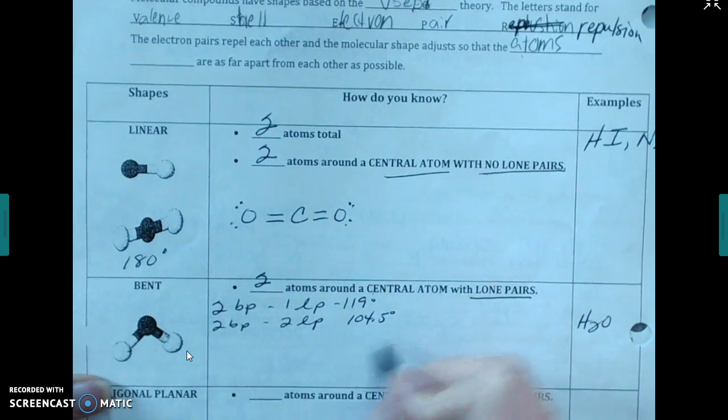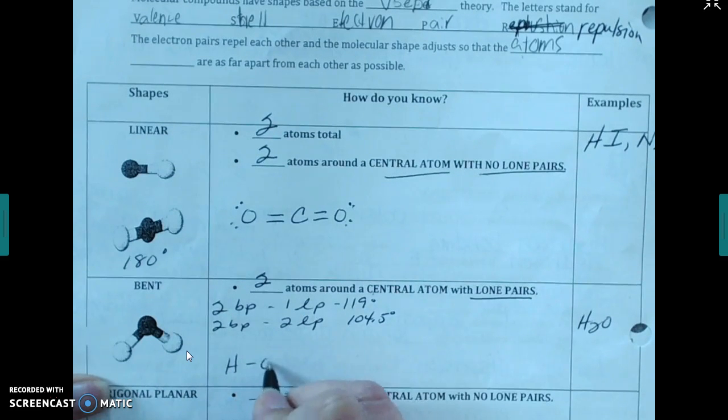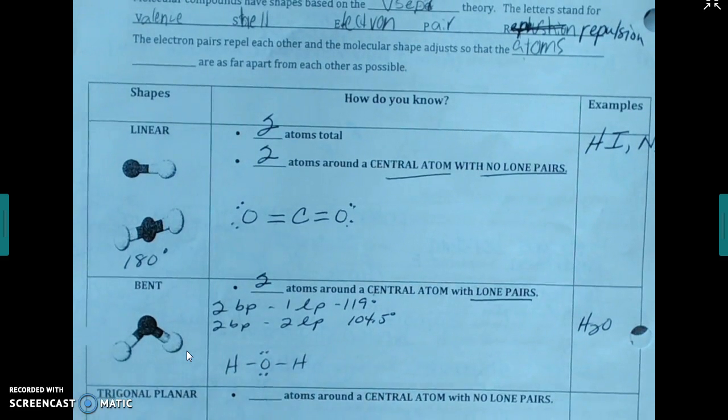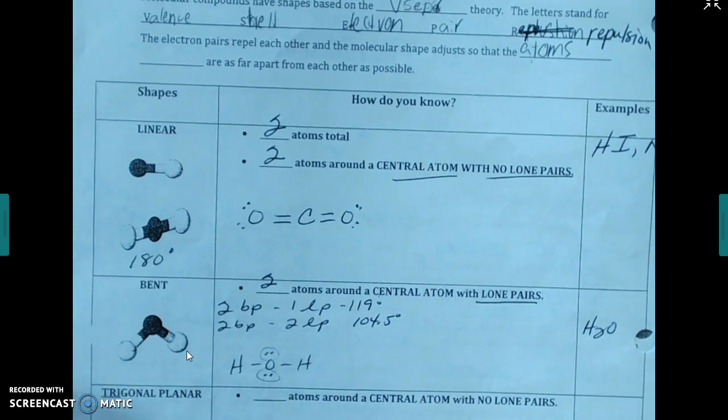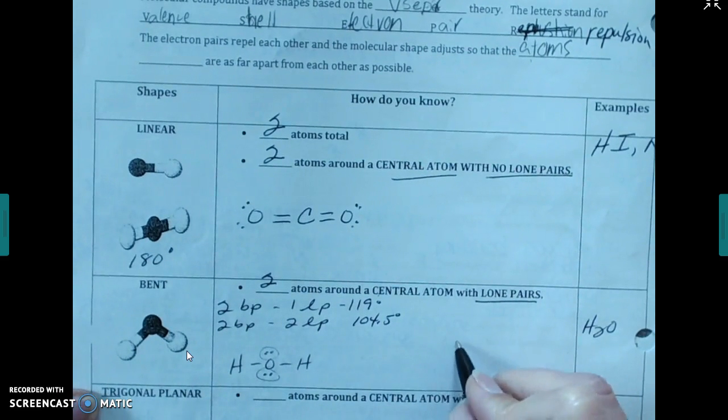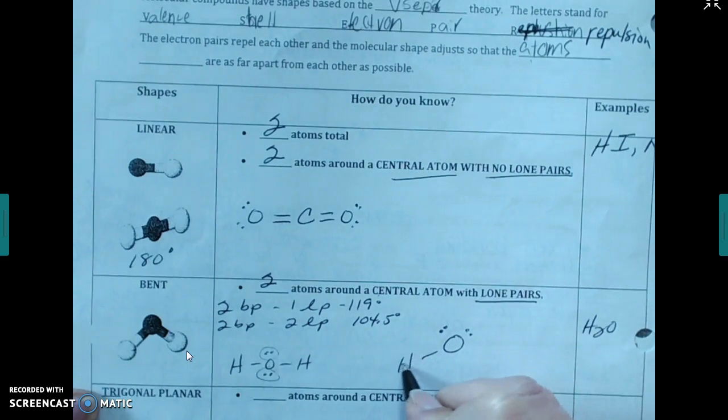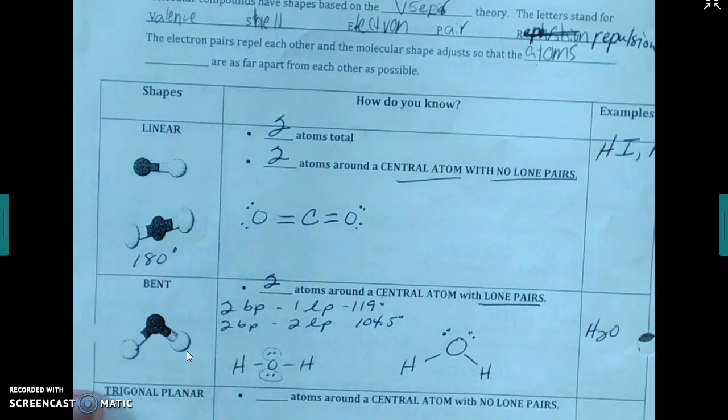We just got through drawing water, for it to look like this. These lone pairs kick it out of the plane, and so it bends the structure. Questions?